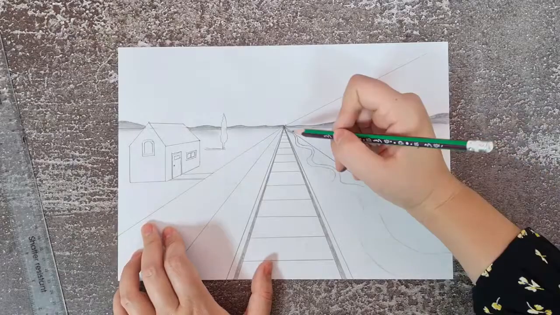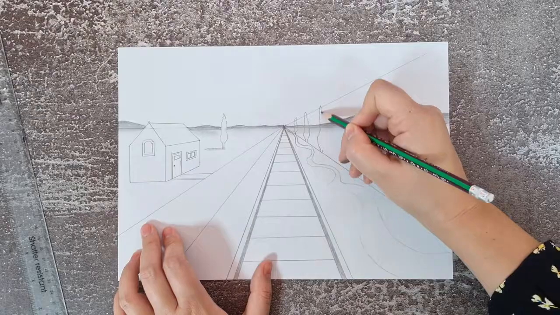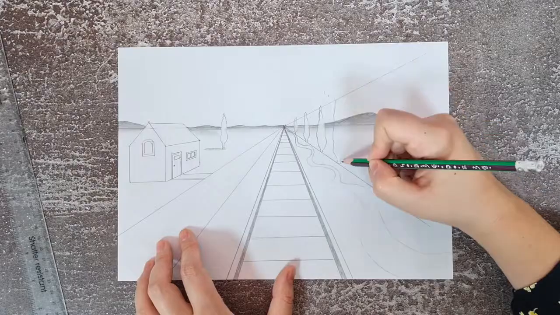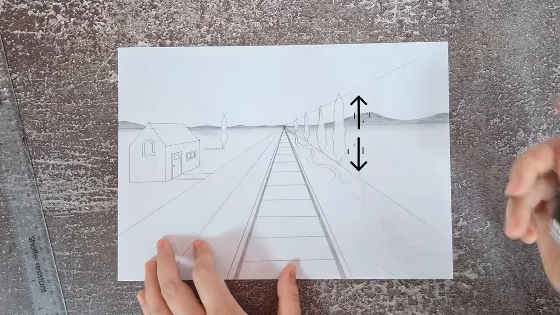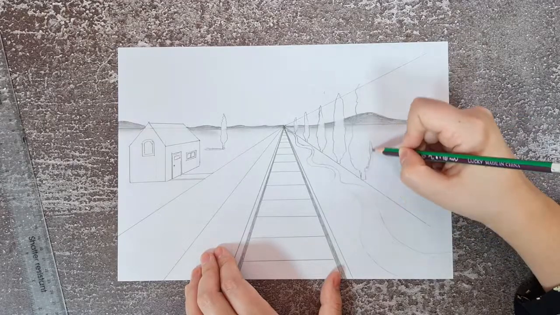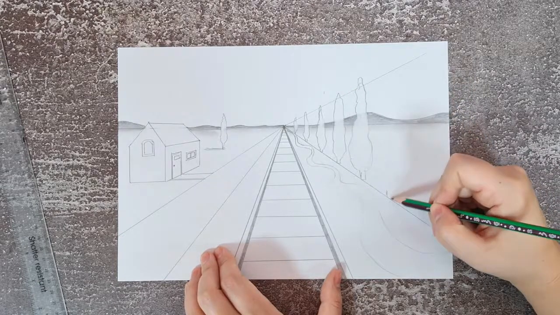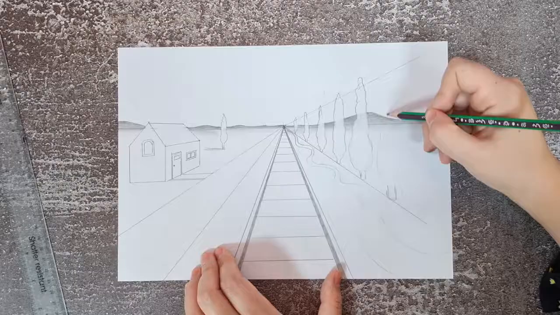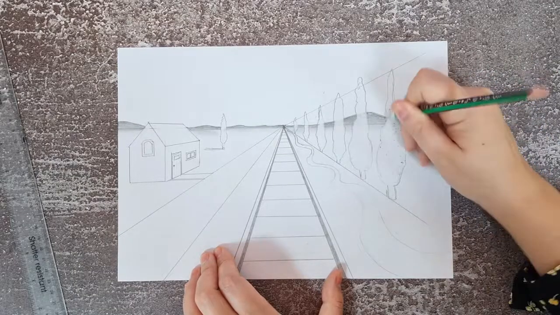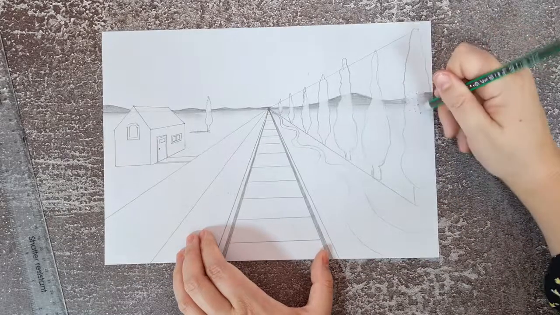You will notice that the trees in the background must be smaller than the trees in the foreground. So to ensure that happens, I'm going to make sure the bottom of my tree and the top of my tree hit those two lines that we drew earlier. As long as your trees get larger and more spaced apart, the closer they come to the eye, that is how to do it correctly in a one-point perspective.